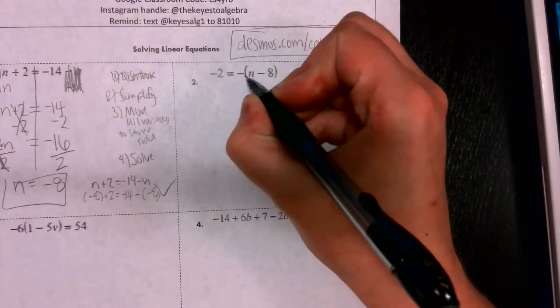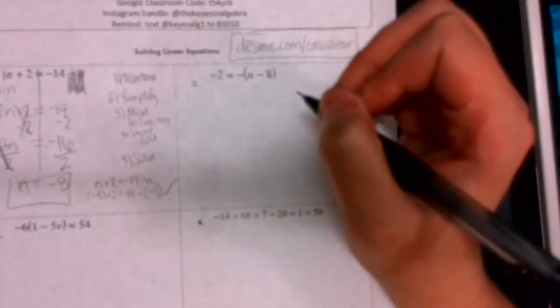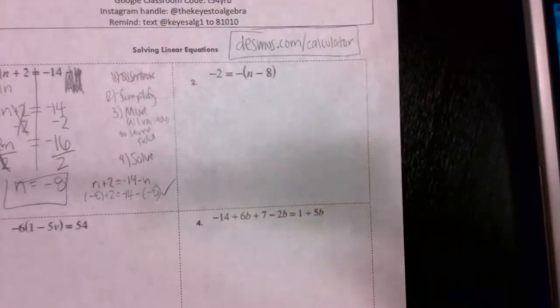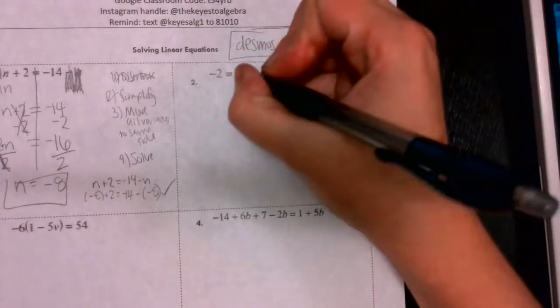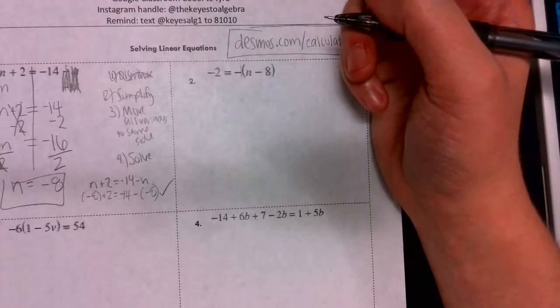So I have -2 equals a negative and -8. So I know when I see a negative sign like that, I don't know why this keeps autofocusing. I'm so sorry. Okay. Whenever I see a negative sign, I know there's an invisible 1 right behind it.